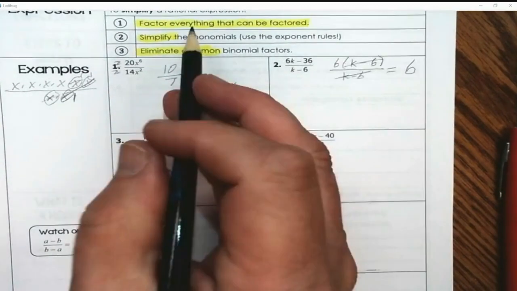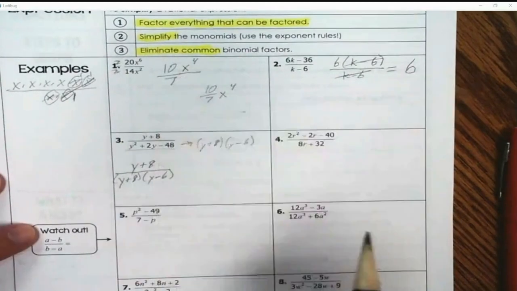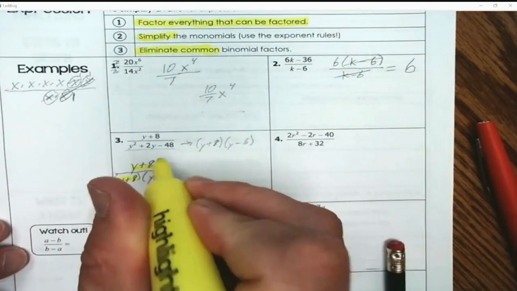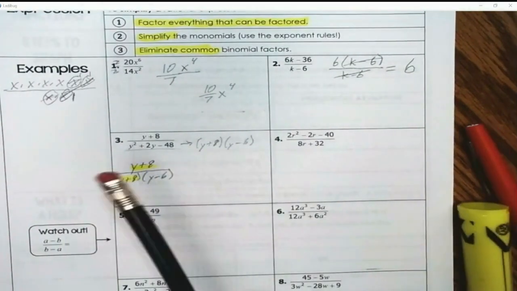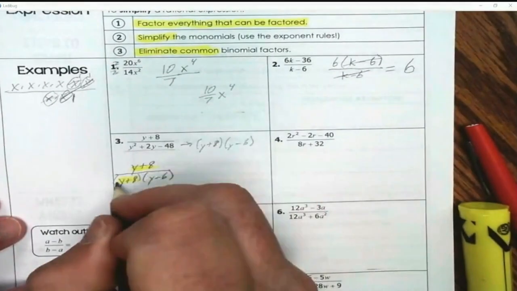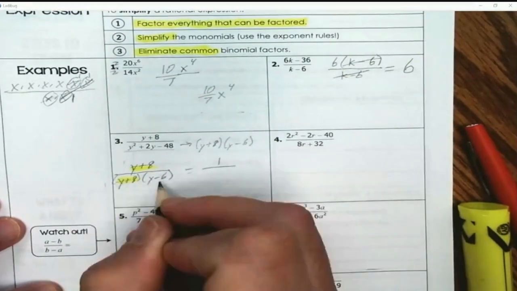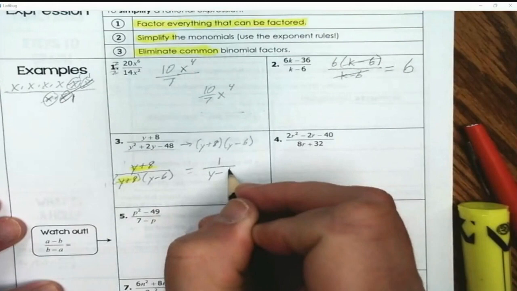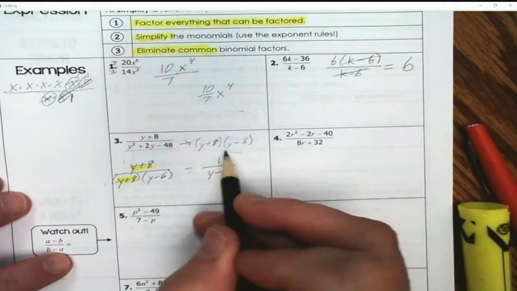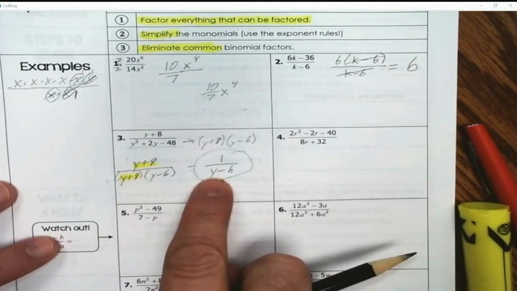So we factored everything that we could factor. Now we simplify and eliminate common factors. On top, we have y plus 8. On the bottom, we have y plus 8. That cancels each other out. Y plus 8 divided by y plus 8 is just 1. So we have 1 over 1 times y minus 6, which is just y minus 6. And that's our answer. That is what this simplifies to.